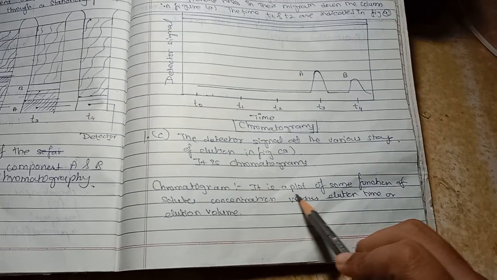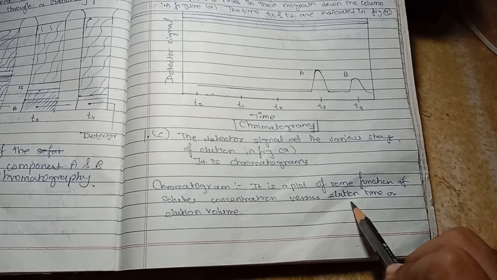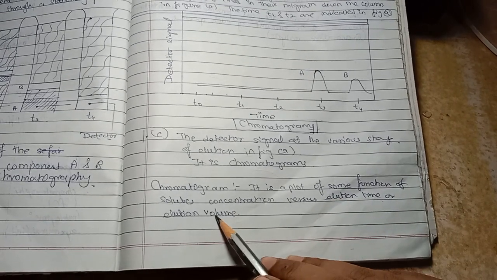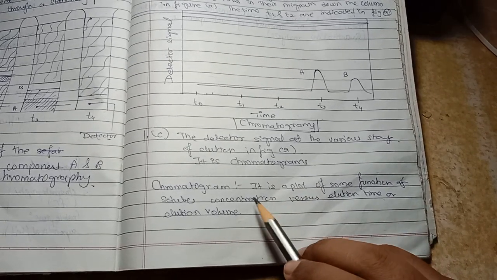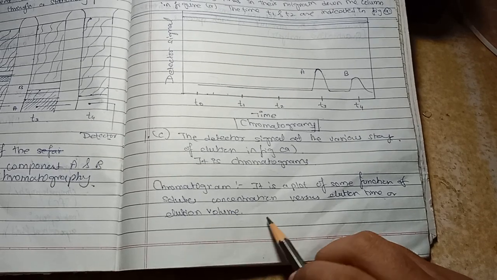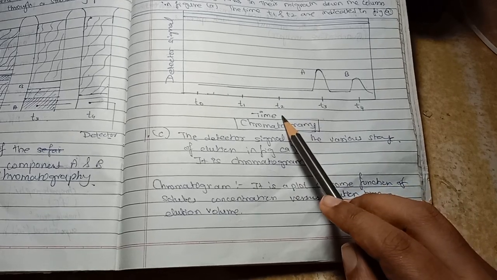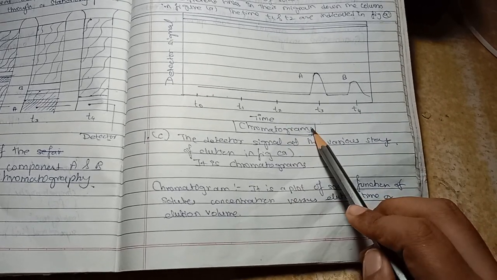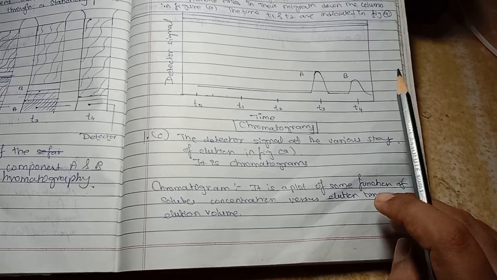Now what is a chromatogram? It is a plot of some function of the solute's concentration versus the elution time or elution volume. It's a graph plotted with the solute concentration versus the elution time or elution volume. Most often, elution time is used as the x-axis. We are going to learn more about chromatographs.